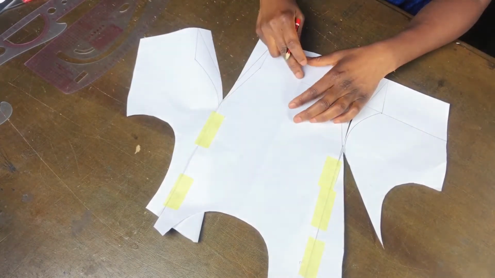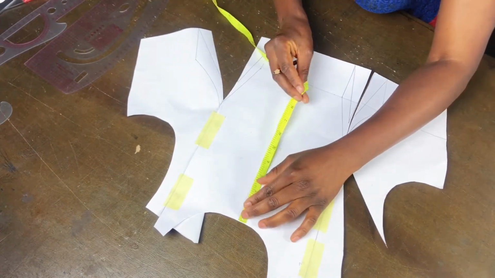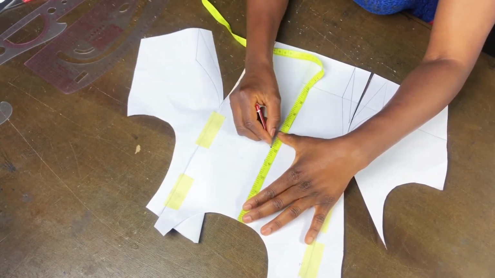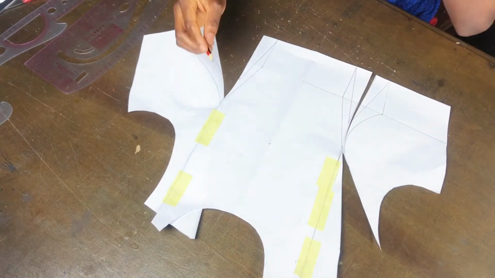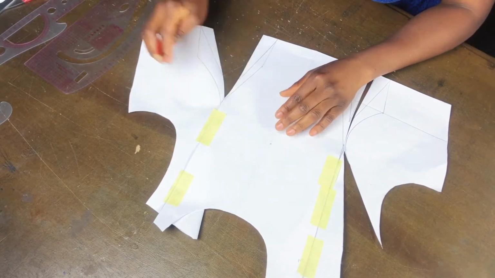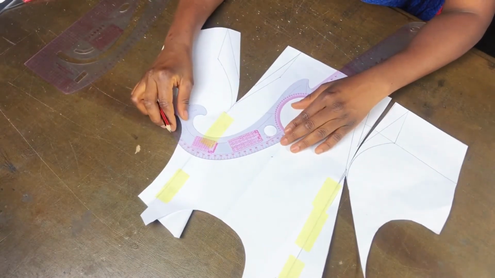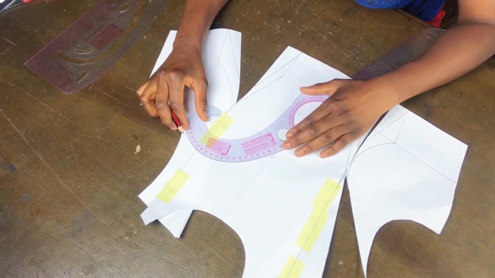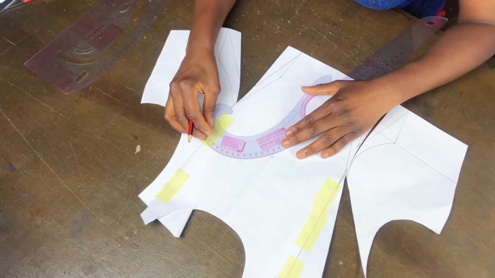Okay, so next I'm going to mark your neck depth, and this is how low you want the neckline to be, and this will determine how much cleavage you want to show. I'm using 5 cm here, but between 5 to 7 cm is okay. Then curve, or just blend, into your armhole.